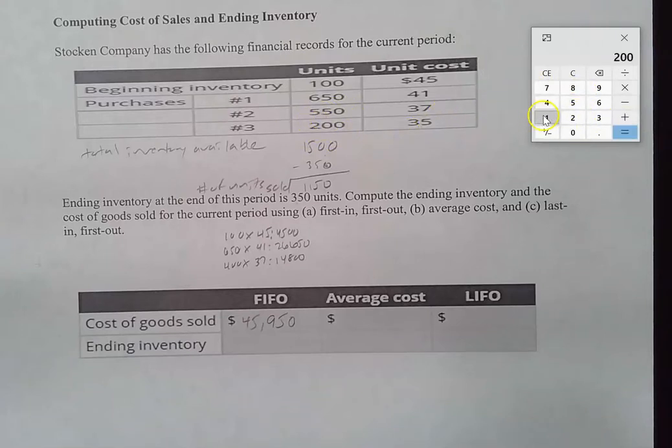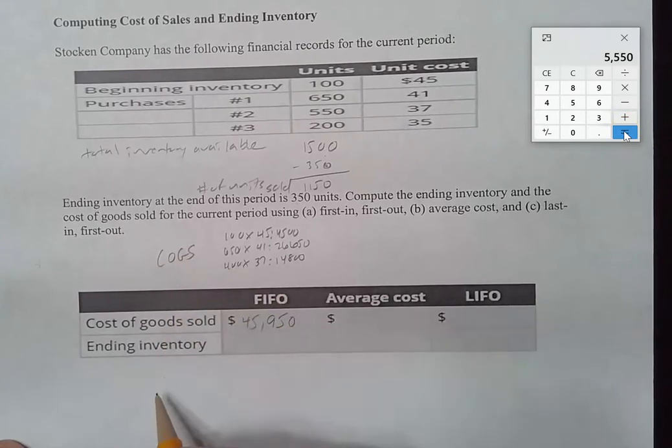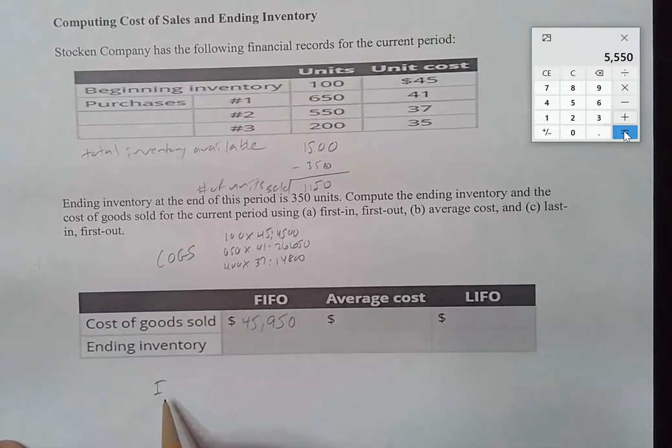All right. Now, notice that we have all of the number 3 inventory purchase of 200 units, plus we still have 150 of these, and voila, that's the 350 units of ending inventory. But what is the value of those, right? Well, we're going to take 150 of those units and multiply it by 37. So let's just see here. We'll call this cost of goods sold, and we'll call this down here ending inventory.